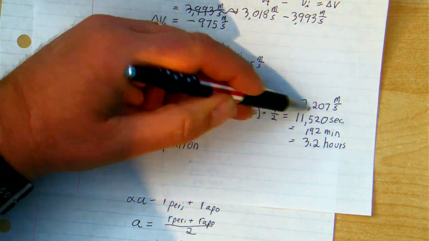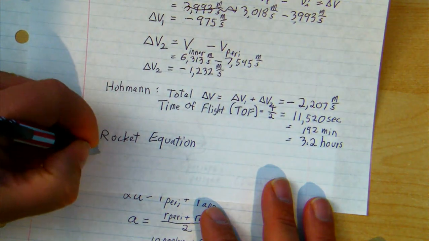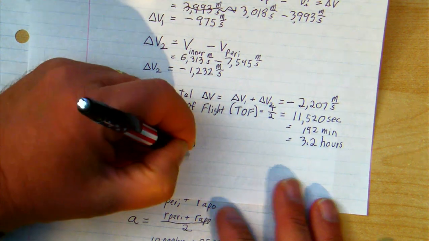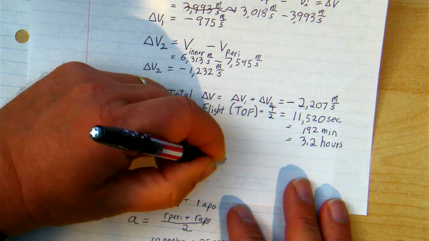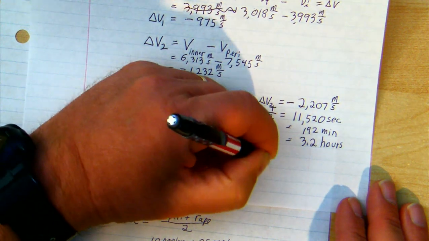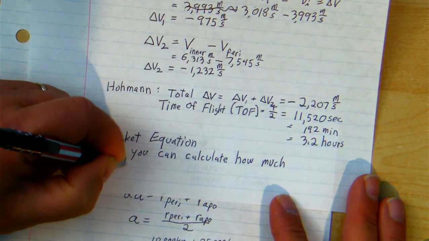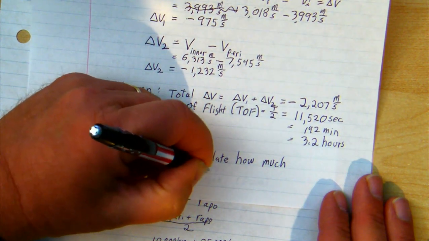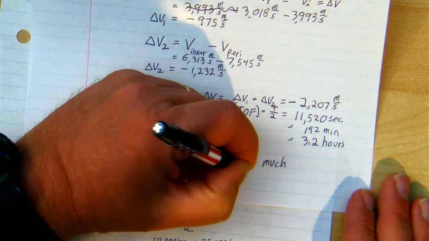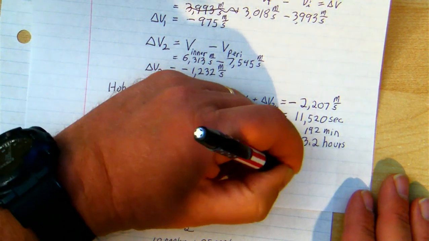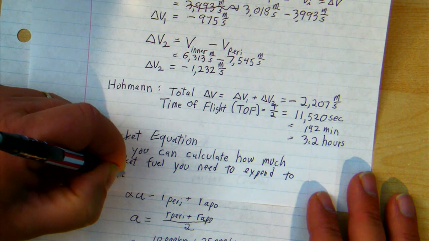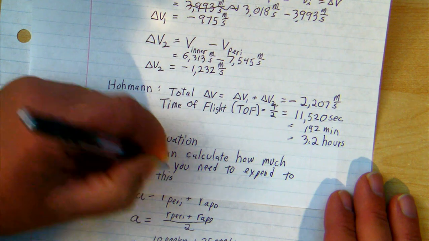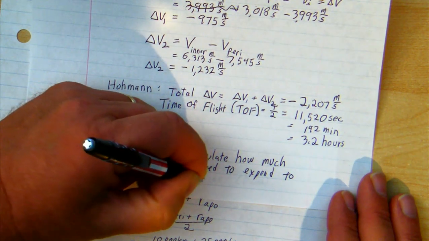Armed with this information in particular, now you can calculate how much rocket fuel you need to expend to execute this transfer.